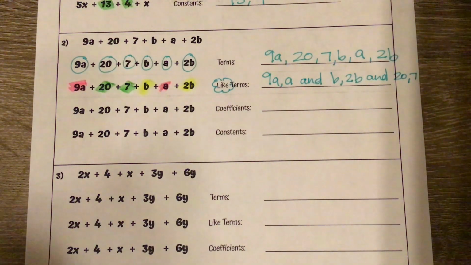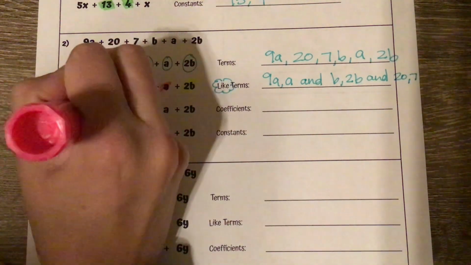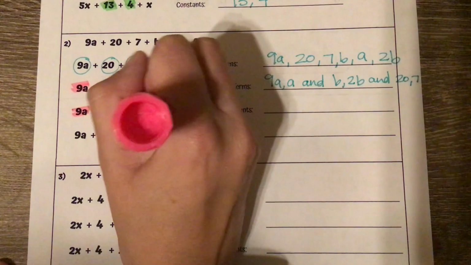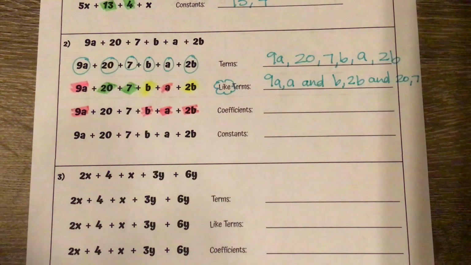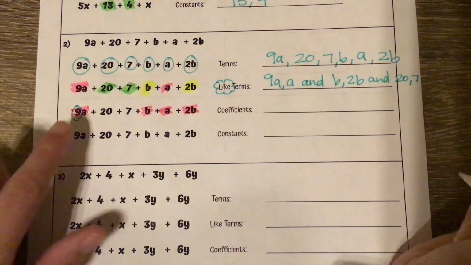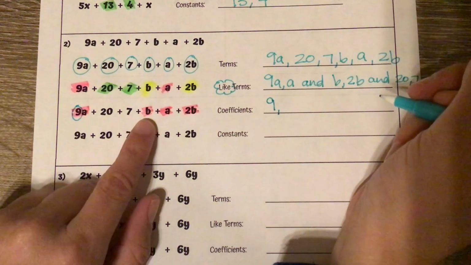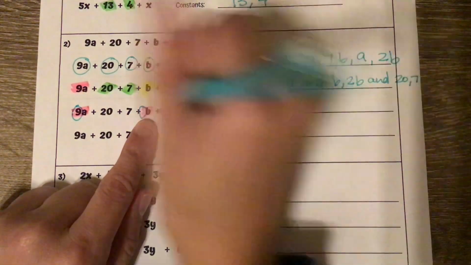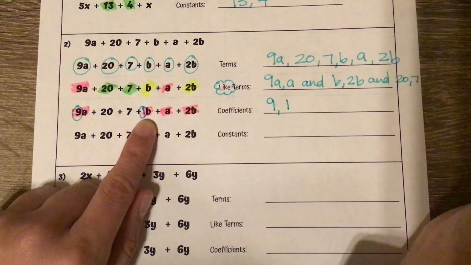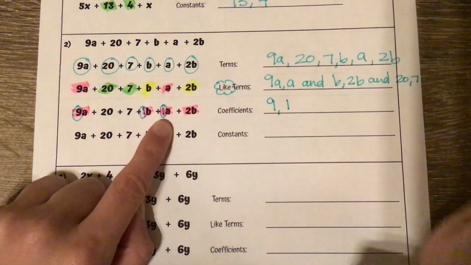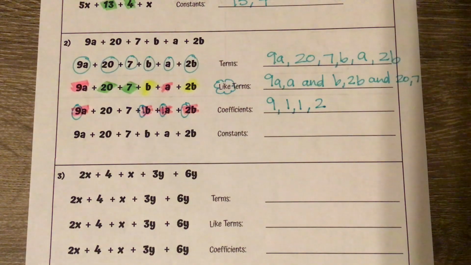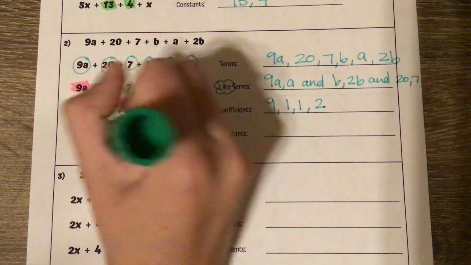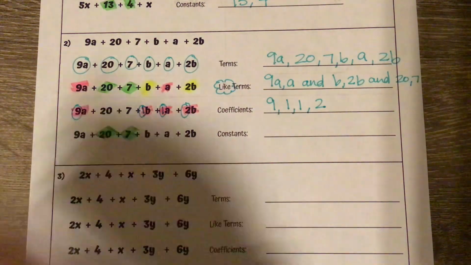Coefficients, we are just looking at the terms that have variables. So 9a has a variable, 20 does not. 7 does not, b does, a does, and 2b does. So within that, we're looking at the numerical value. So the numerical value for this one is 9. For this one, there's nothing there, but remember it's not 0, it's 1 because there's 1b. For a, there's nothing there, but that means we have 1a. And here we have 2 b's. And then our constants are just the numbers, 20 and 7.